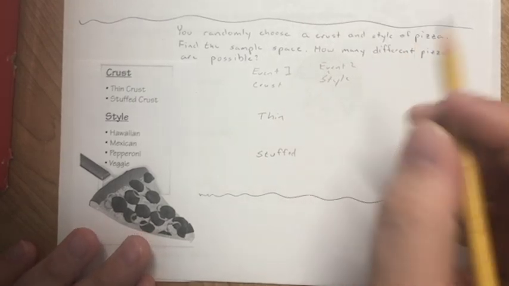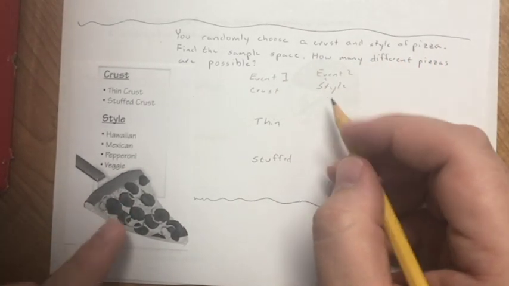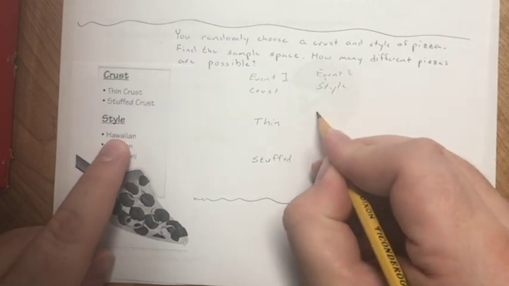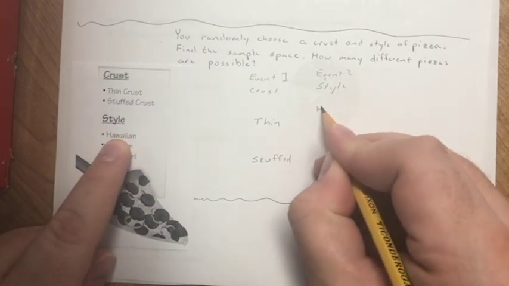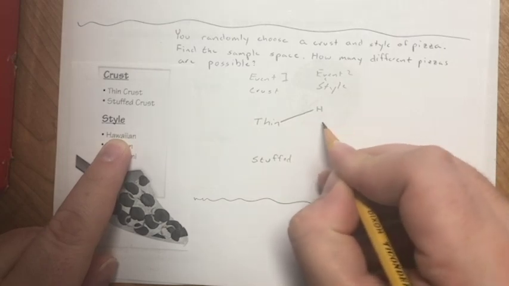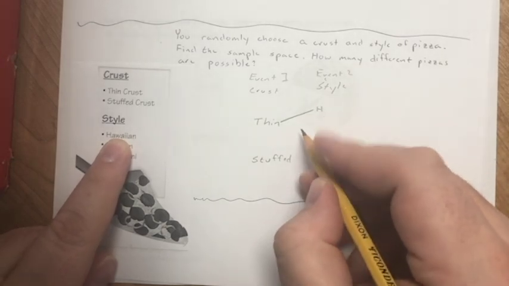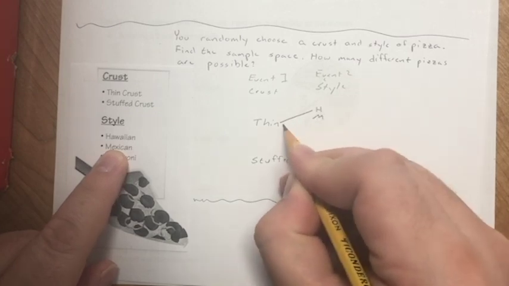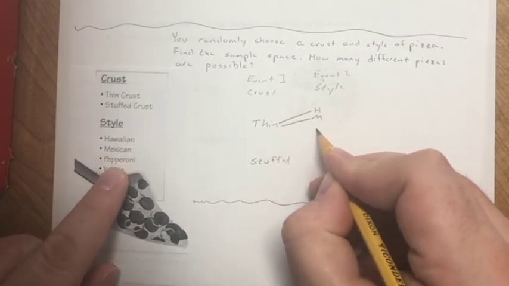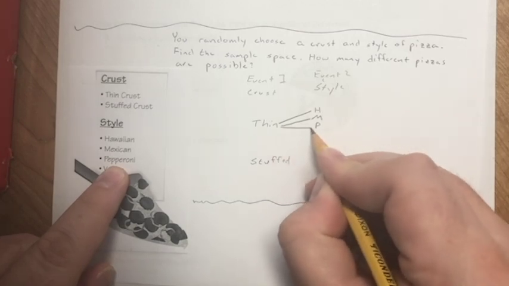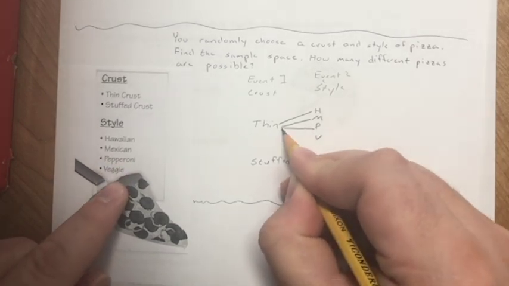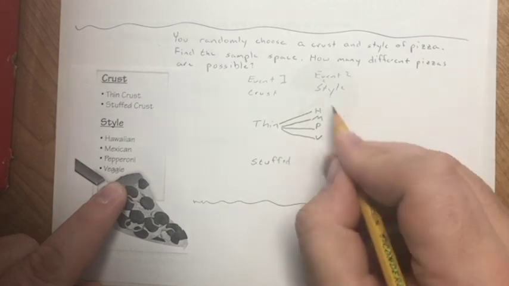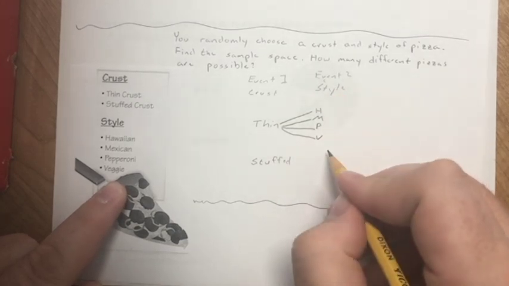So what are my possible styles? I can choose a thin crust with Hawaiian. I'm going to use the letters for the sake of writing. I could also choose a thin crust with Mexican, a thin crust with pepperoni, or a thin crust with a veggie. So that would be my second style.